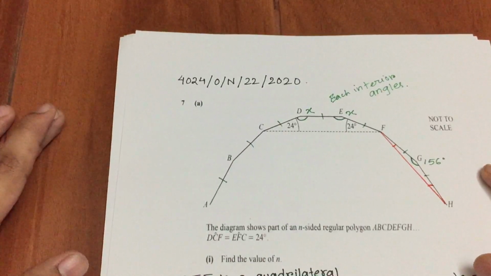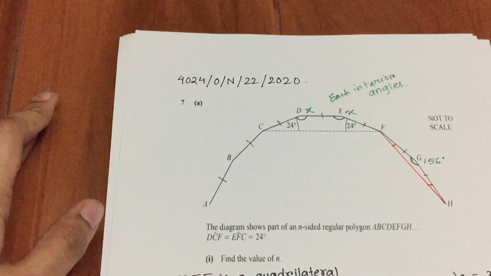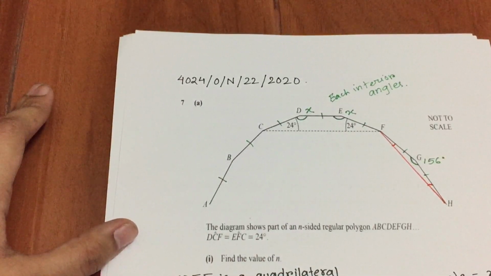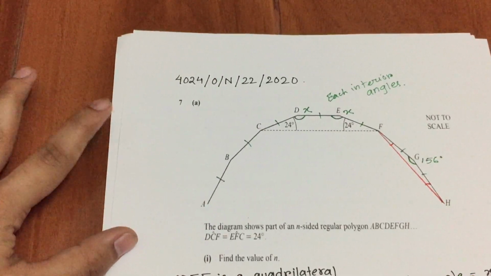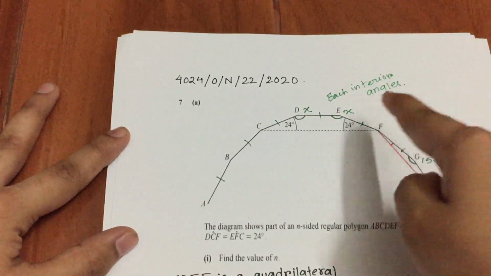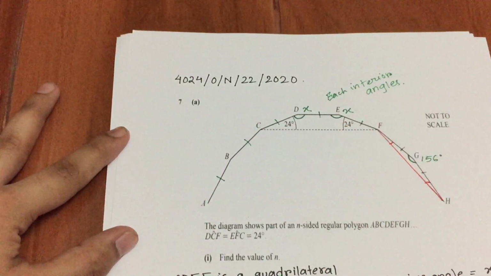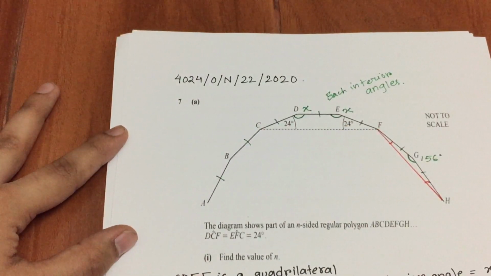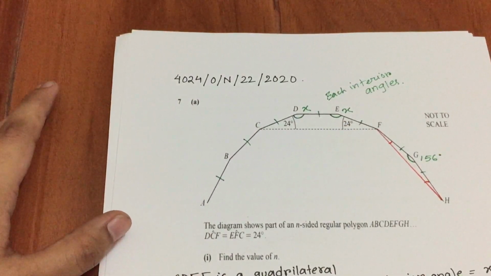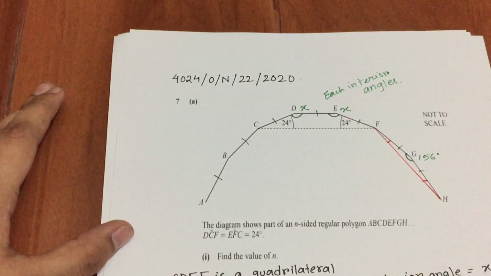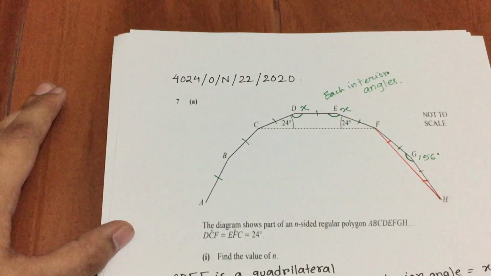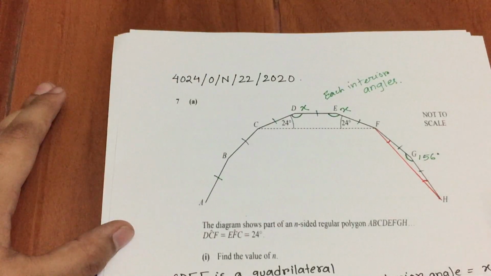We don't actually know how many sides, and they have given that DCF equals EFC, which are 24 here, as you can see. We are asked to find the value of n, the number of sides of this polygon. How many sides does this polygon actually have?